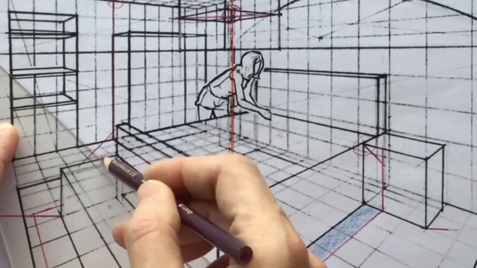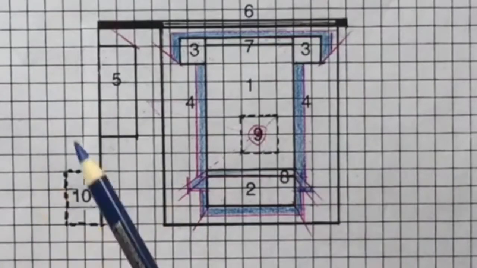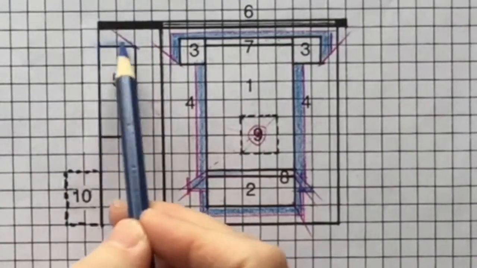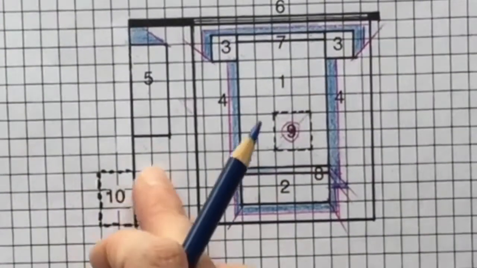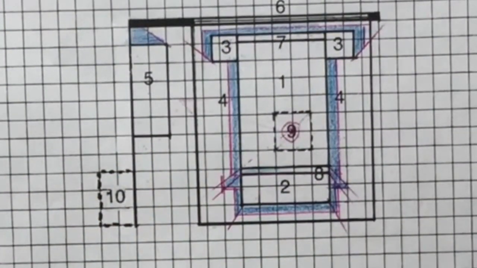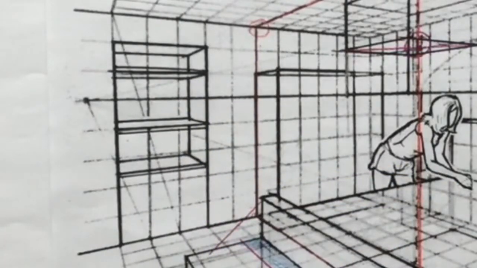We want shadow from our footboard onto the seating. Okay. We're not going to be able to see this shadow, but it's good practice, and you'll need to put this on your floor plan. And this, of course, is built in, so there is no shadow there. Now, the shelves, though, they are going to have shadow.